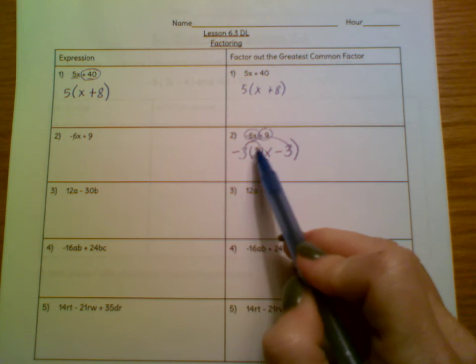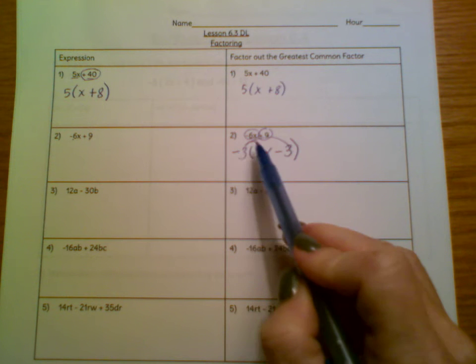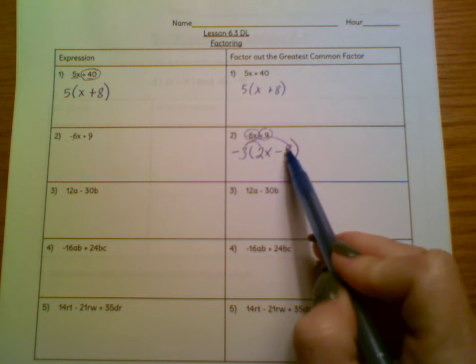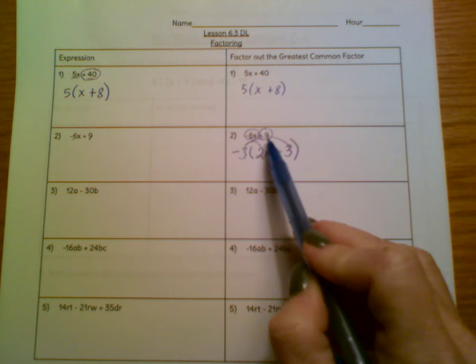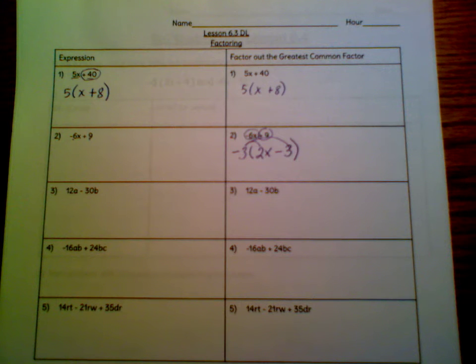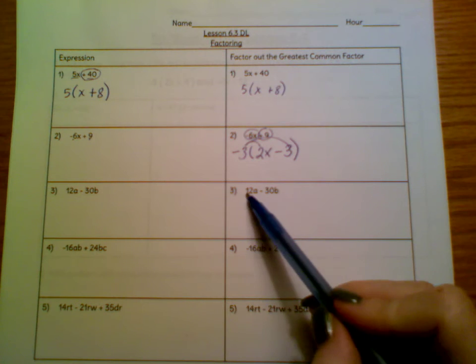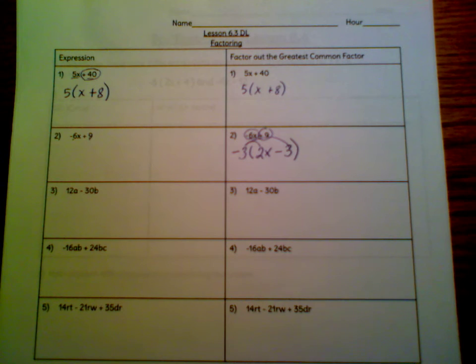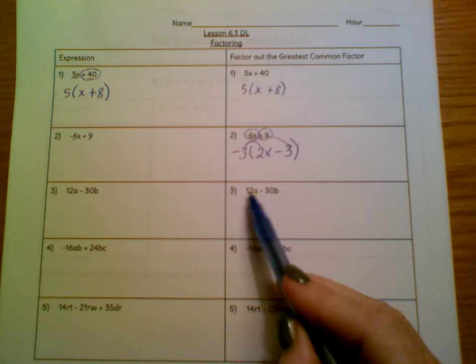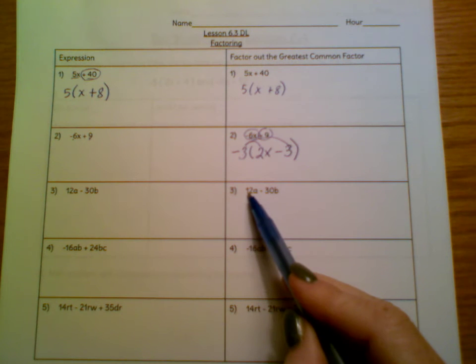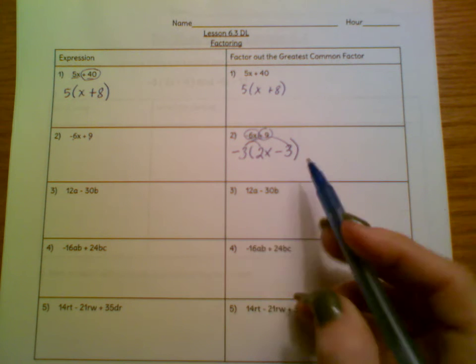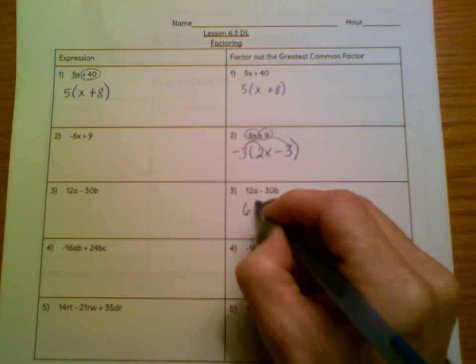So if I redistributed this, negative times positive is a negative. Negative times a negative is a positive. When I look at this, again, I'm looking for the biggest piece that goes into both of these. And I see that 6 goes into both. So I'm going to factor out a 6.